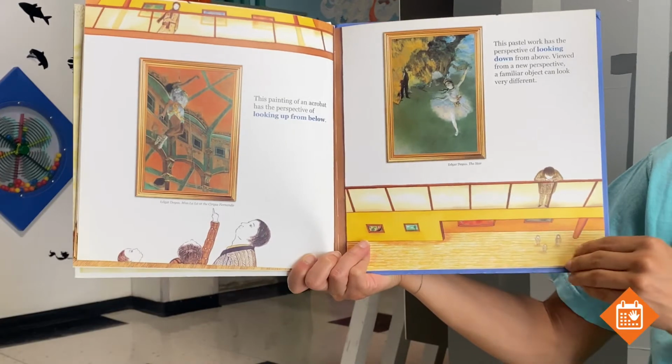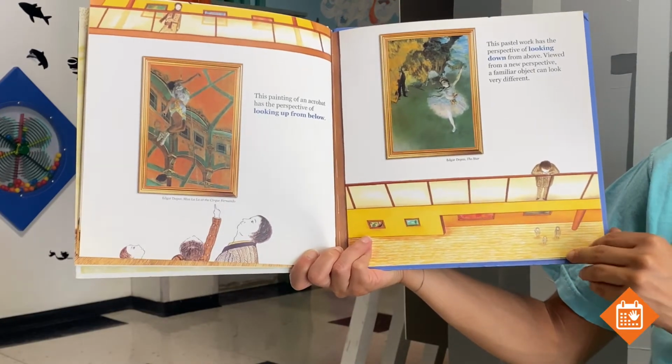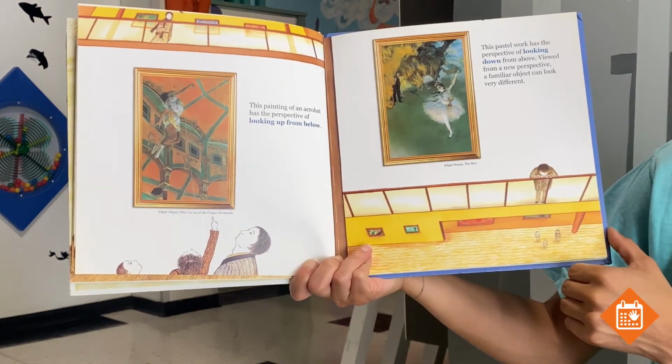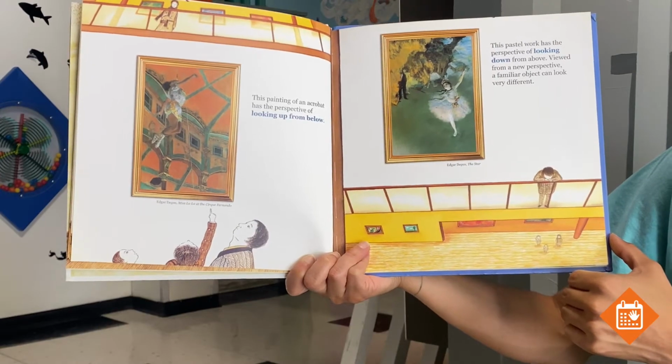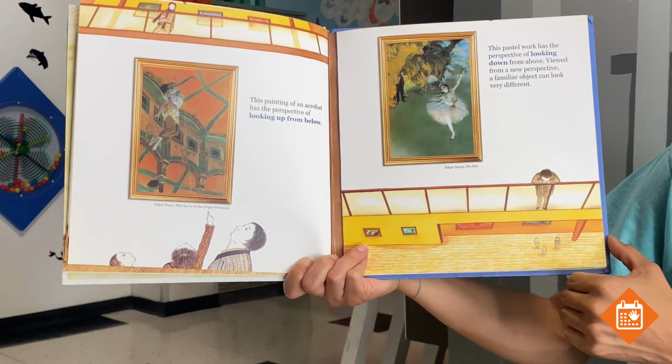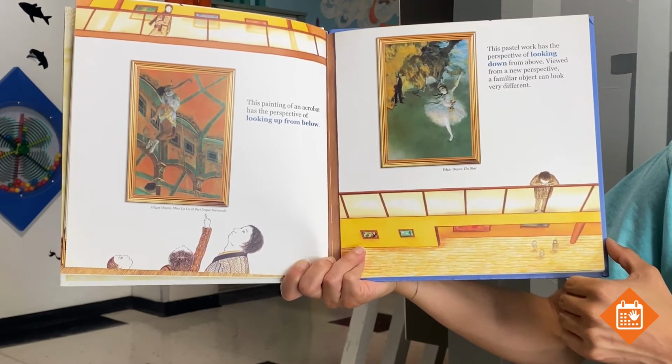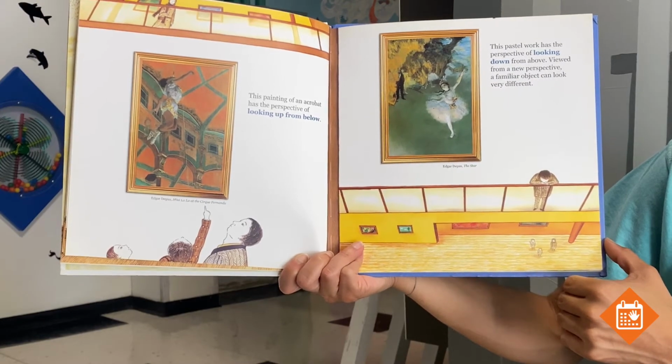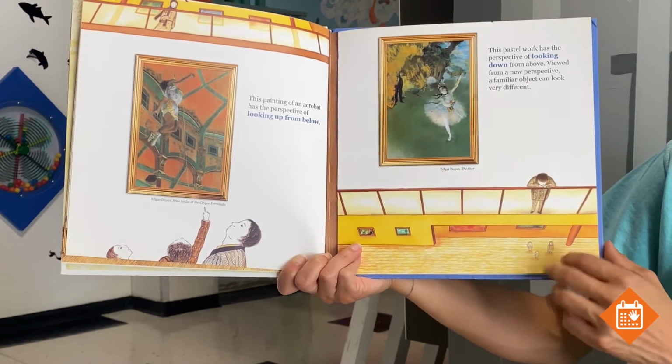This painting of an acrobat has the perspective of looking up from below. This pastel work has the perspective of looking down from above. Viewed from a new perspective, a familiar object can look very different.